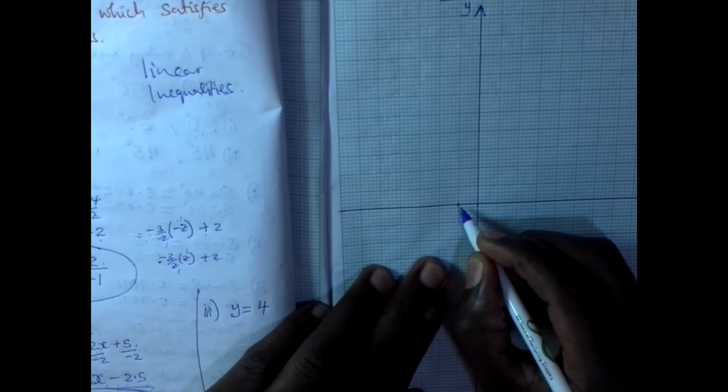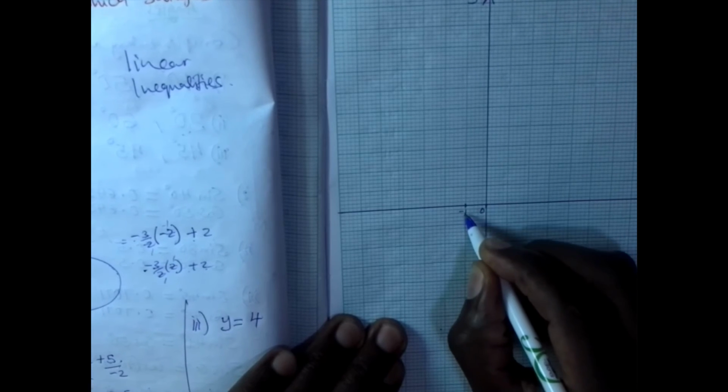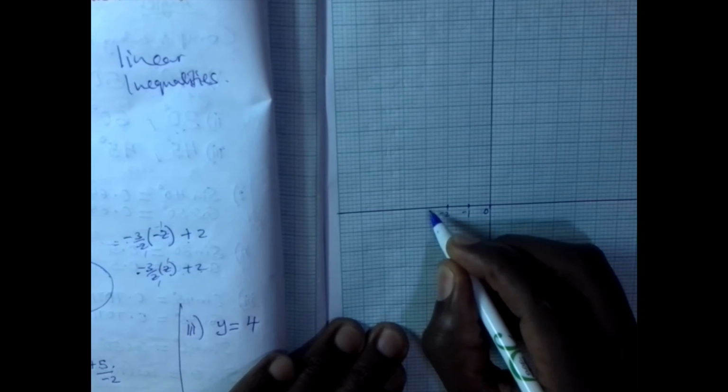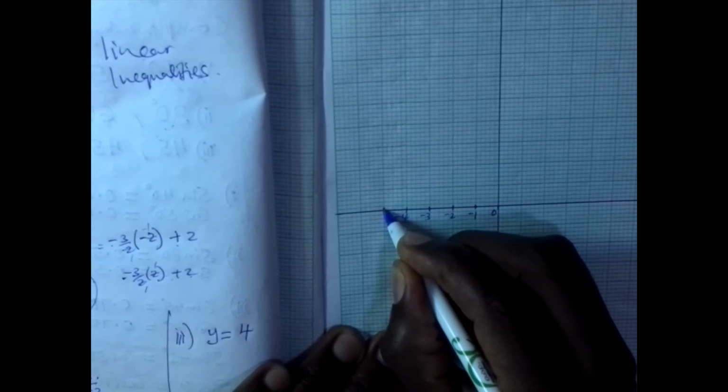So here, in the negative direction, I have from 0, minus 1, minus 2, minus 3, minus 4, minus 5, and so on. To the right, in the positive direction, I have 1, 2, 3, 4, 5, 6, 7, 8, 9, 10. That is enough.